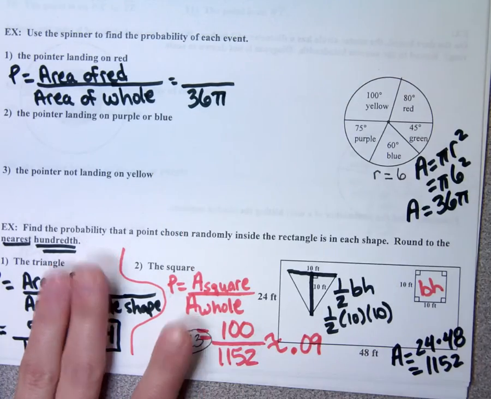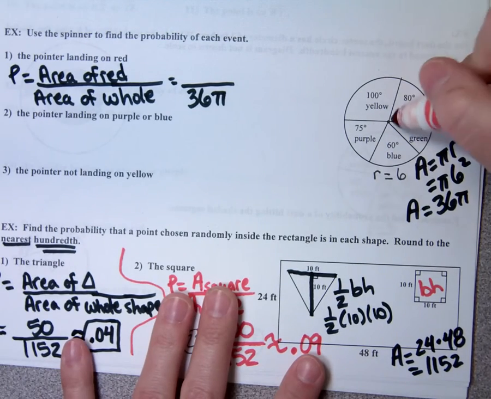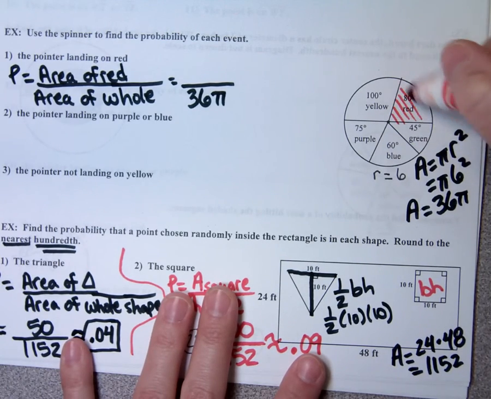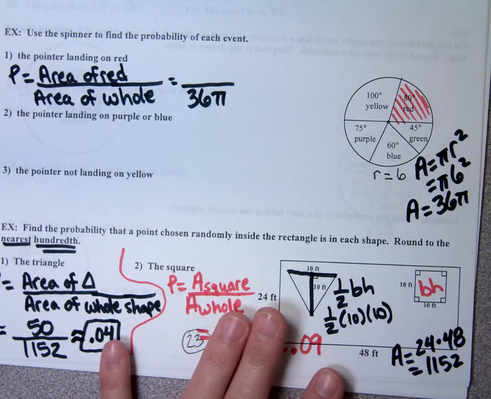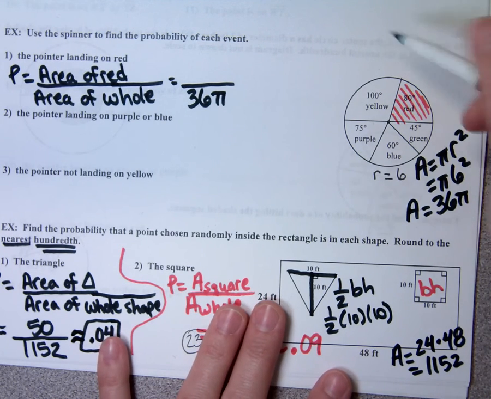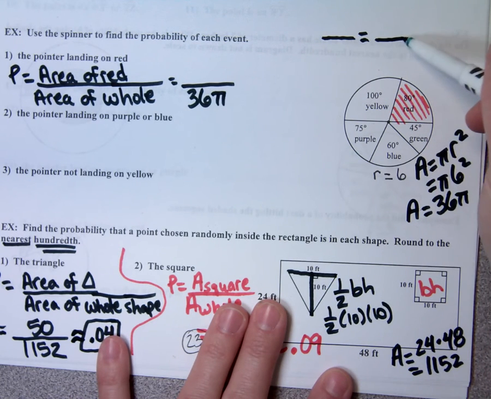Now I need to find the area of the red. So I'll just color it in red. If I wanted to find the area of that, does that look like something we've been doing lately? Yeah. You add them up and divide by 360, right? Are we doing it like that? It's 80 over 360 and then x over whatever it is. Right. I'm going to set up that little proportion.